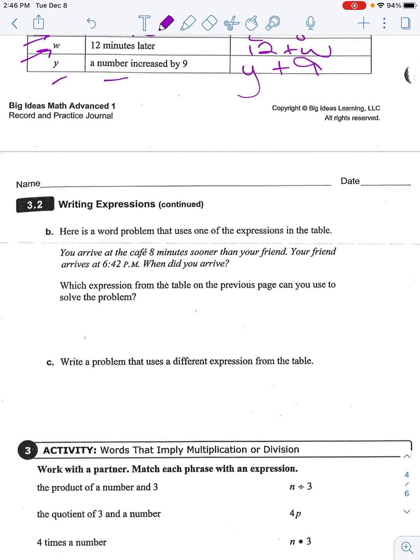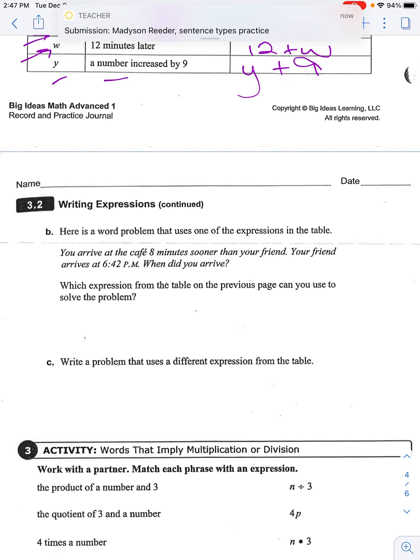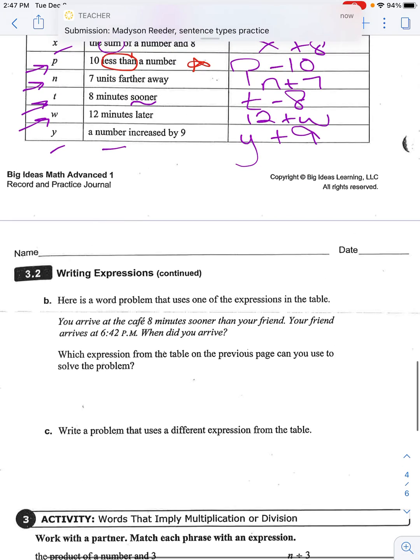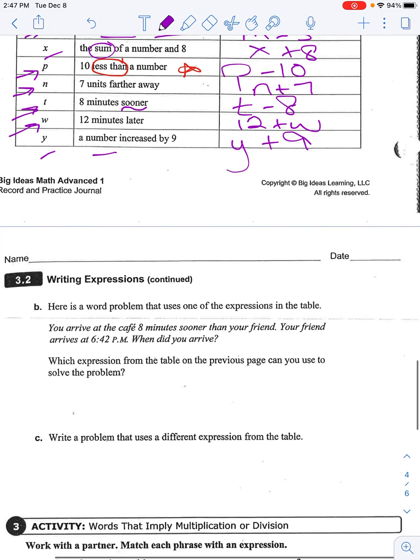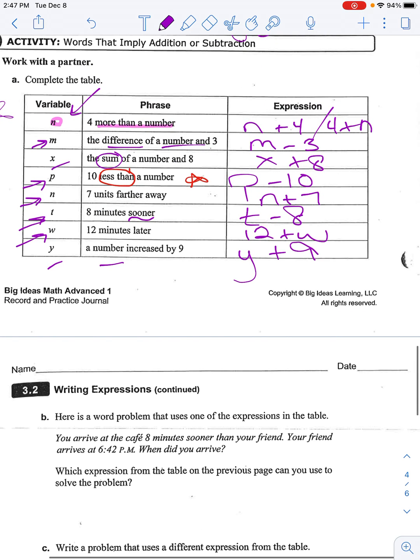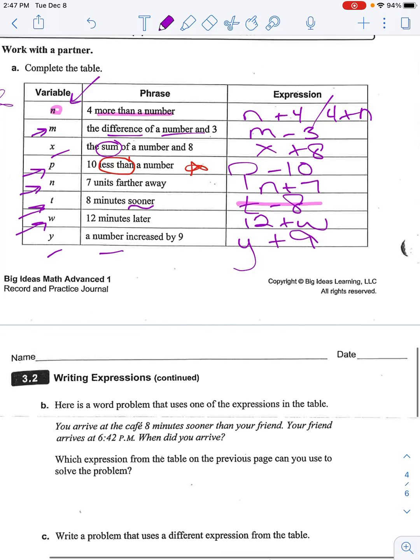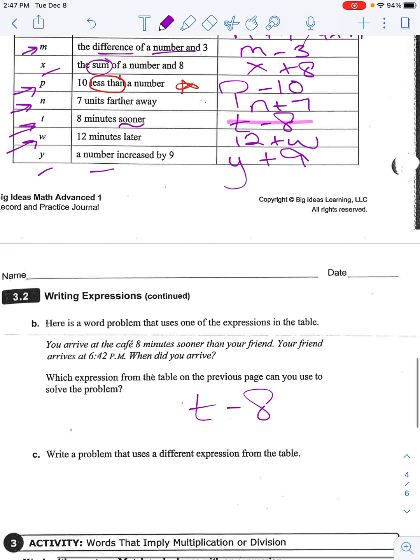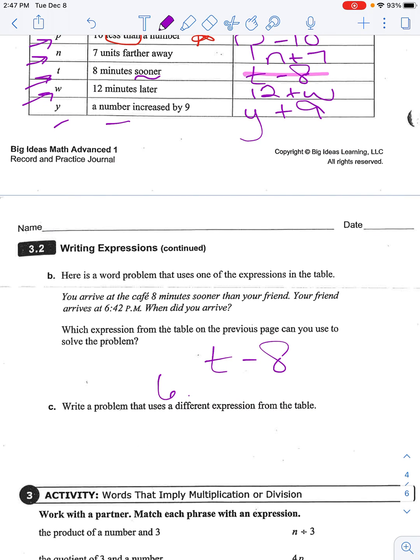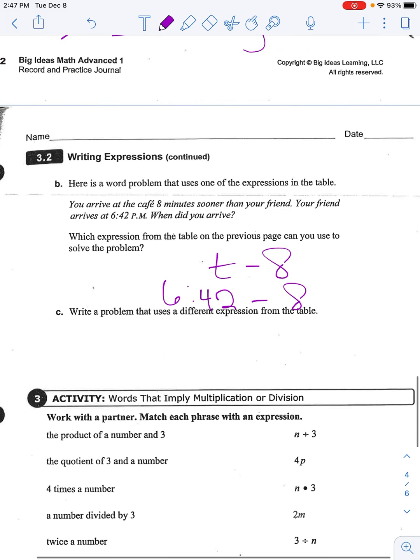Next page, here's a word problem that uses one of the expressions in the table. You arrive at the cafe 8 minutes sooner than your friend. Your friend arrives at 6:42 p.m. When did you arrive? Which expression from the table on the previous page can you use to solve the problem? So we're going to use this one right here. So t minus 8, right? And again, you have to know the time that the friend arrives before you can subtract 8 minutes from it.